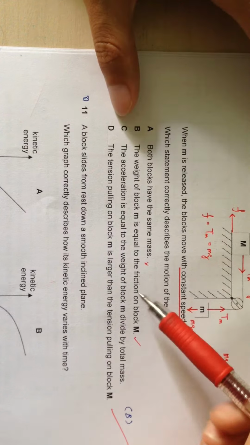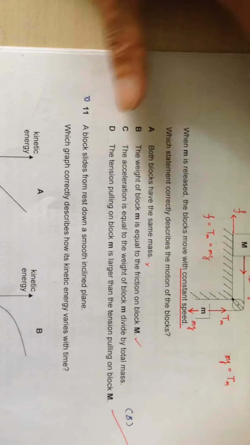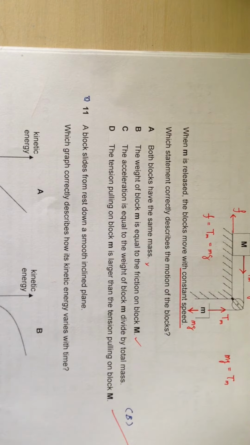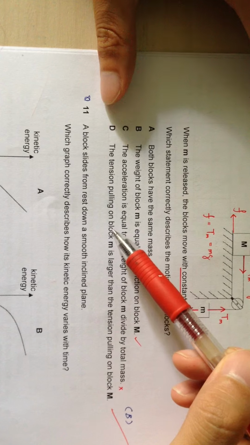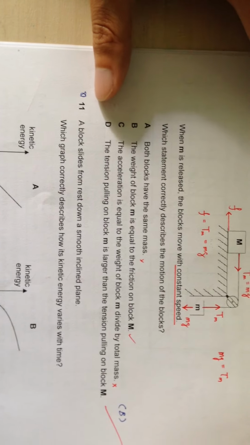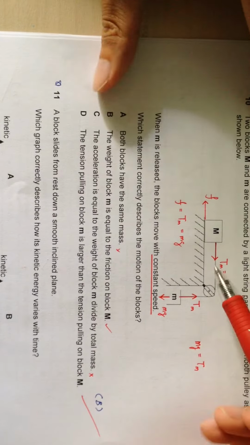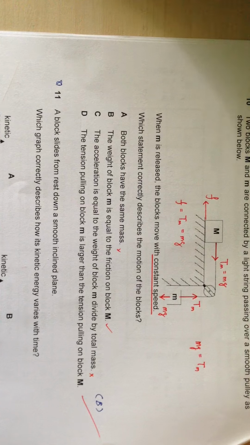Then after that you look at C. Acceleration equals the weight of the block divided by its mass. There is no acceleration, so you know that C is wrong. D: the tension pulling the small m block is larger than the tension pulling on the big M block. Now what I want you to imagine is that this tension and this tension are not equal.